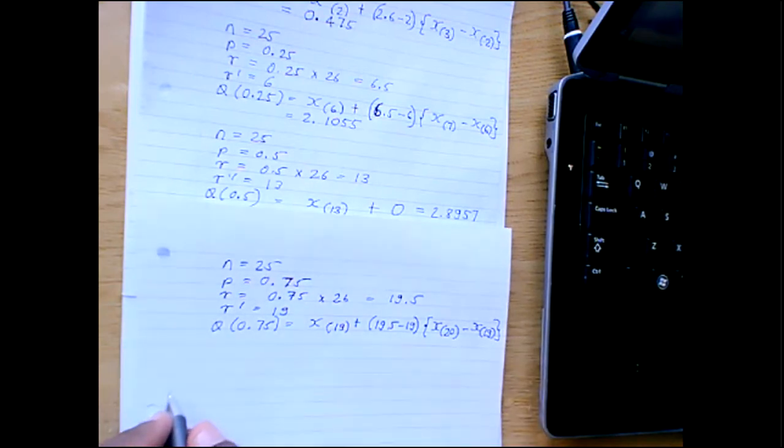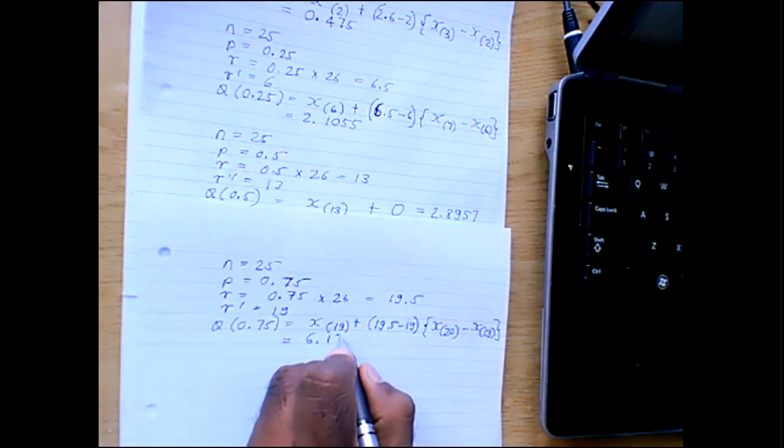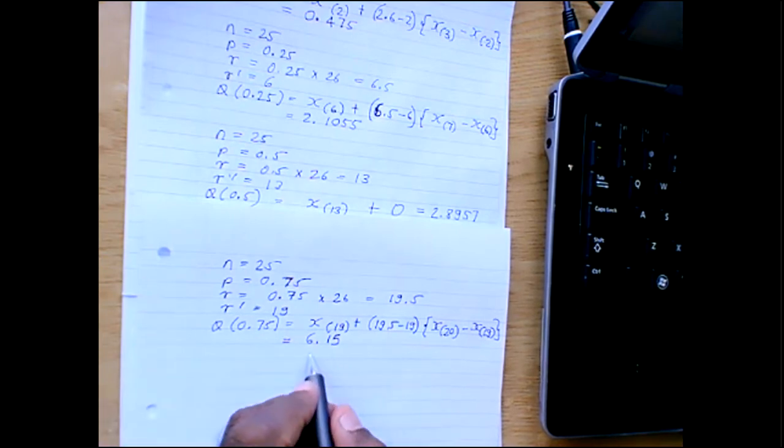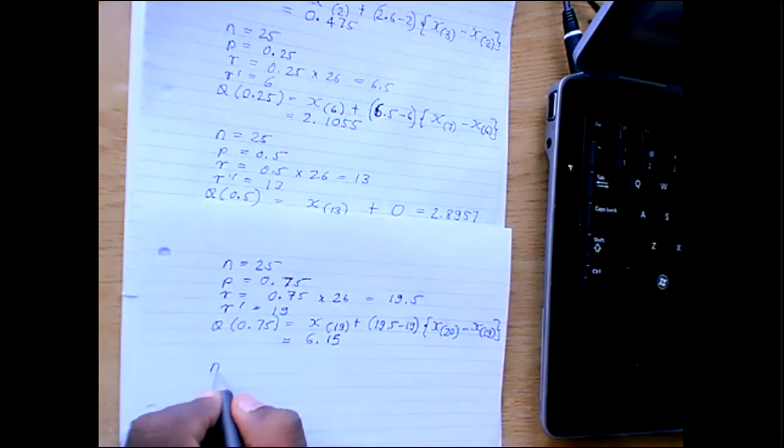Okay, this is what you will get, right? And if you work this out, you will get this to be 6.15. So this is the third quartile, right? Or Q at 0.75.